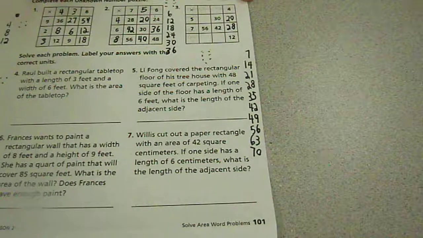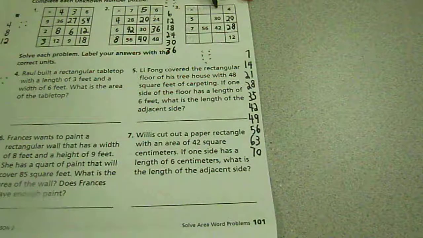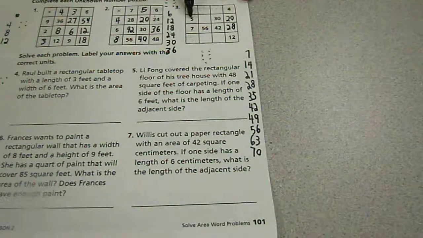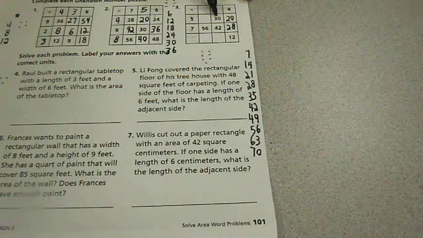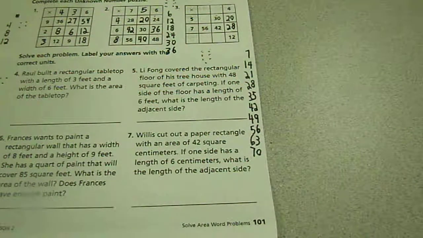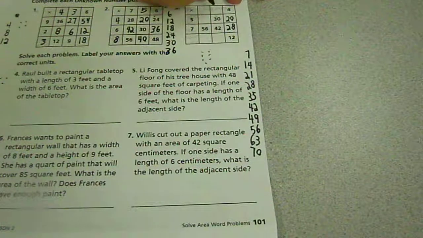Okay. So I can solve for this shaded one by dividing. How many 5s does it take me to get to 30? 5, 10, 15, 20, 25, 30 would be a 6.